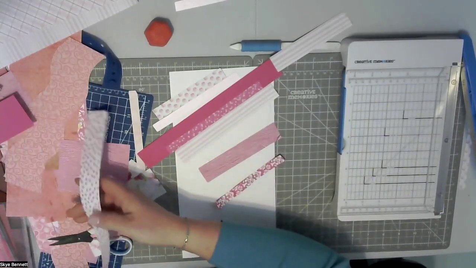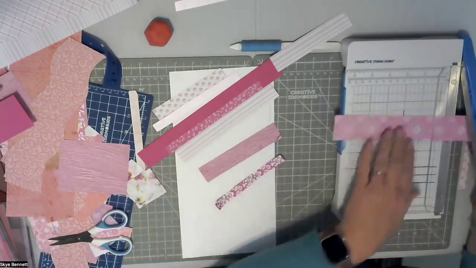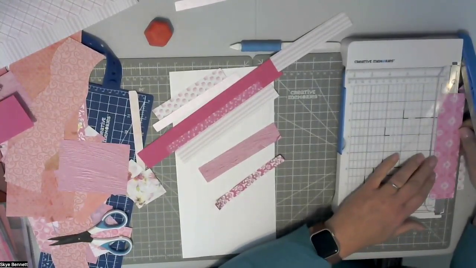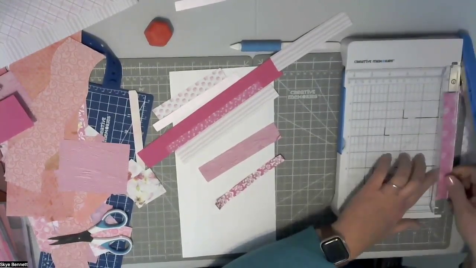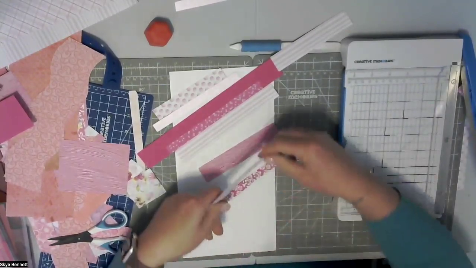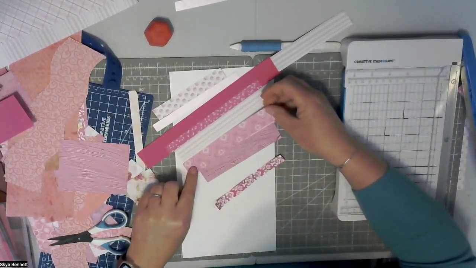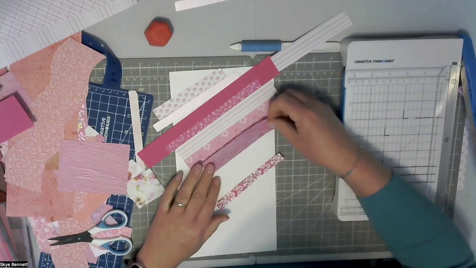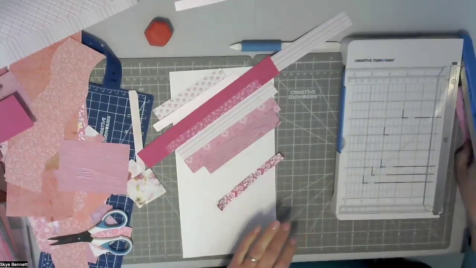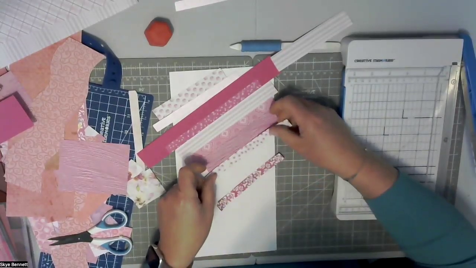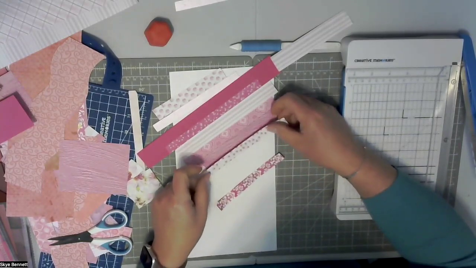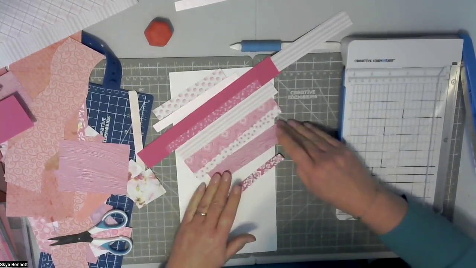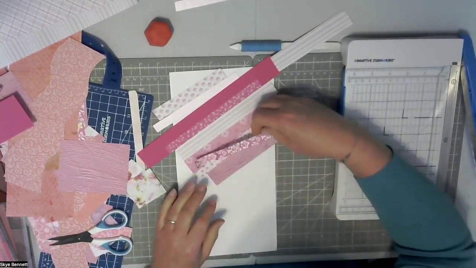And I like this as well. I could trim this down. I like both sides of it, so I'm thinking I'll just cut it. Use part of it here. Another part here. Be careful with the edges. You want to make sure that you have a big enough piece. Okay, I think that'll work.